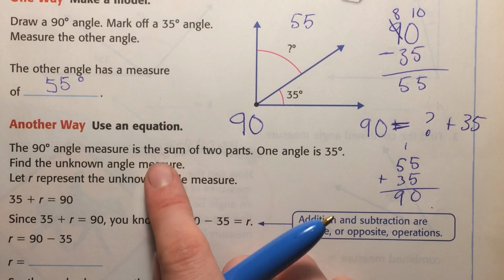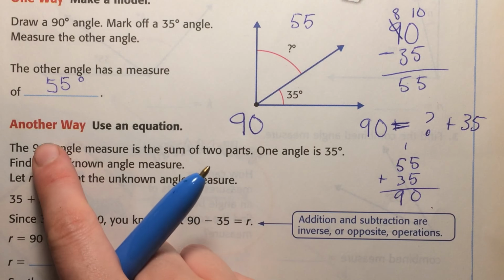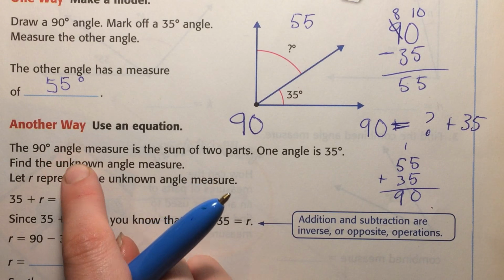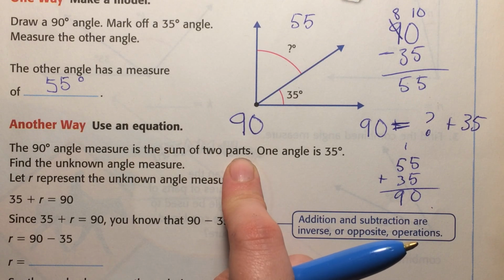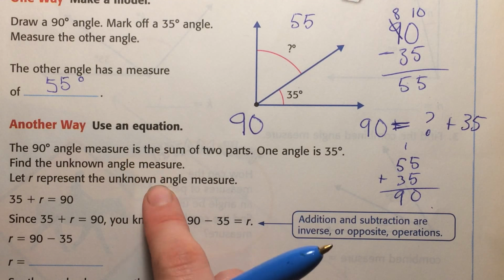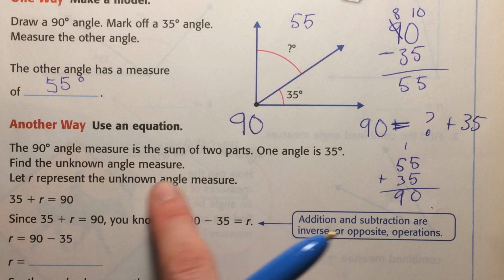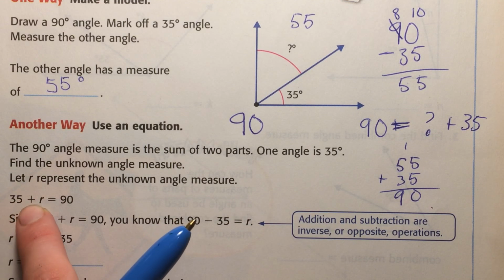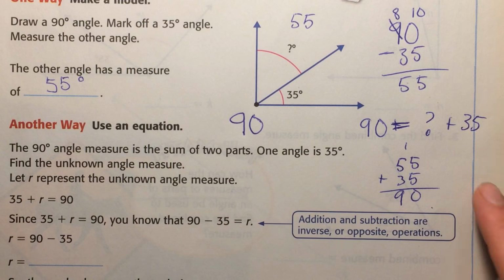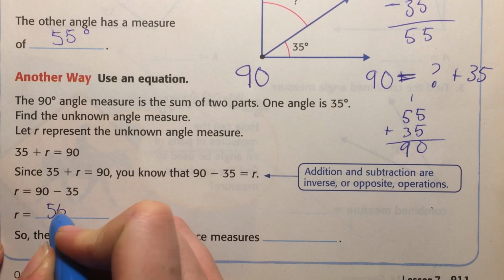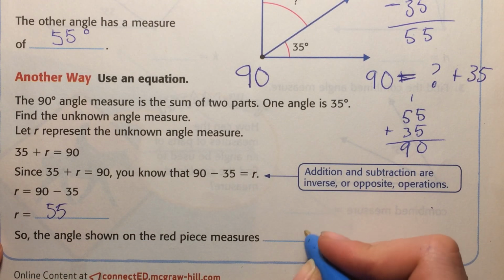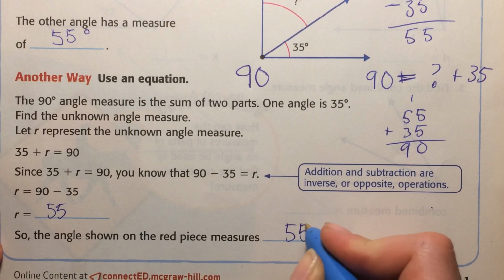Another way is to use an equation. Okay, but we already did that a little bit. The 90-degree angle measure is the sum of two parts. One angle is 35. Find the unknown angle. Let R represent the unknown. 35 plus R equals 90. Or we did question mark. So 35 plus R equals 90. You know that 90 minus 35 equals R. 90 minus 35 is 55. So the angle shown is 55 degrees.